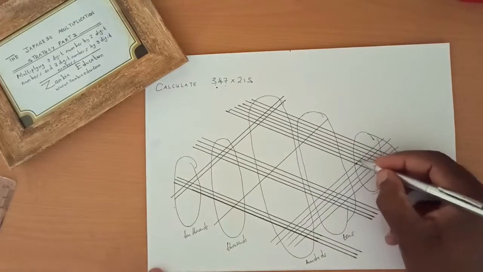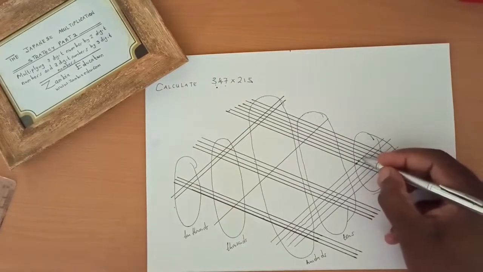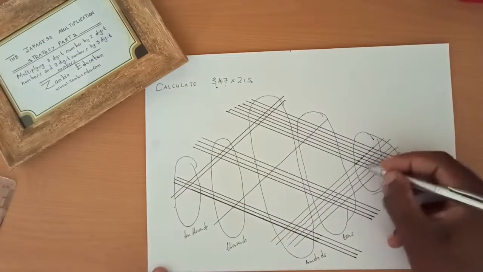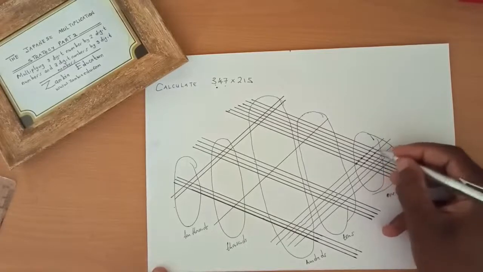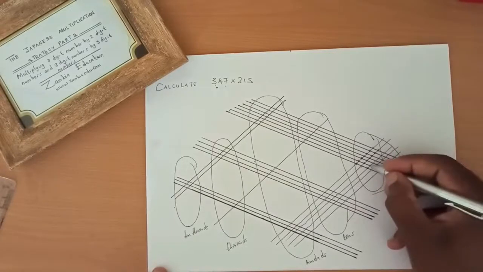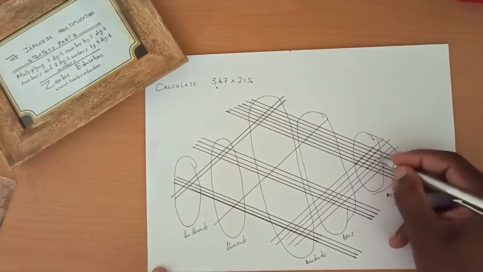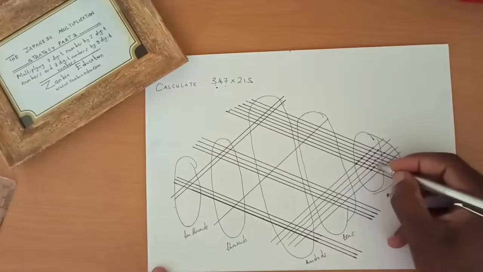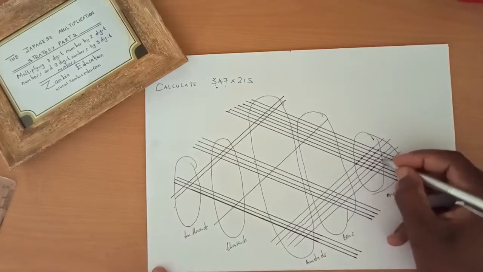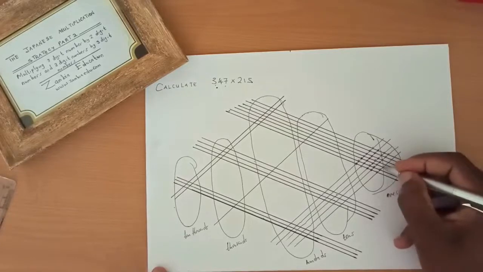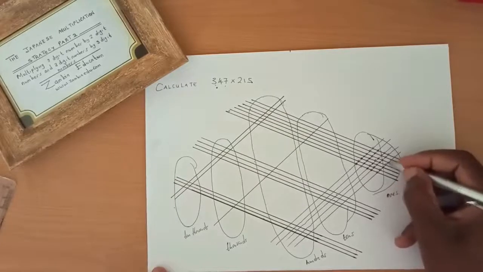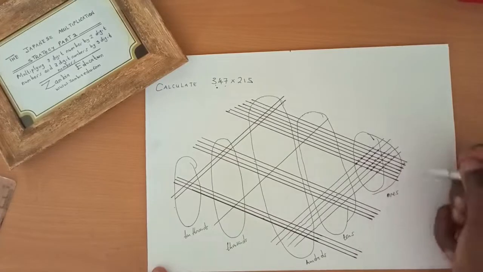Let's begin. 1, 2. So you can count with me so that we can both keep track. 3, 4, 5, 6, 7, 8, 9, 10, 11, 12, 13, 14, 15, 16, 17, 18, 19, 20, 21, 22, 23, 24, 25, 26, 27, 28, 29, 30, 31, 32, 33, 34, 35.